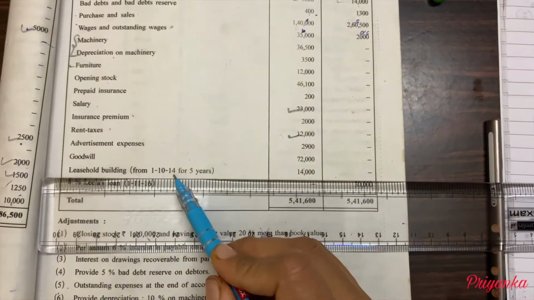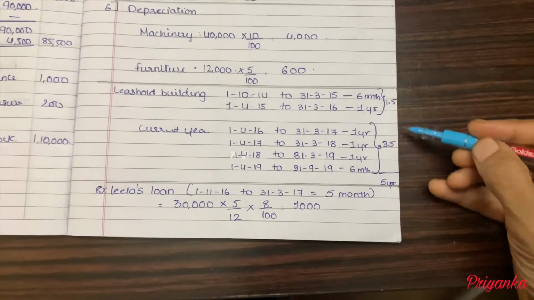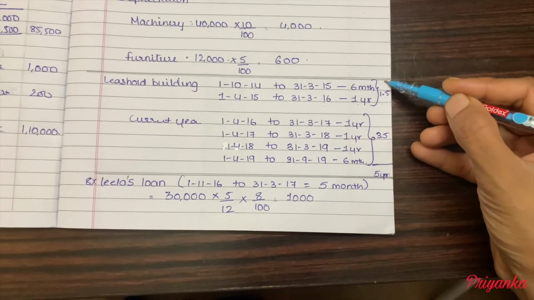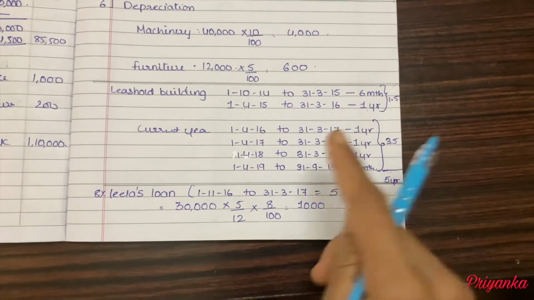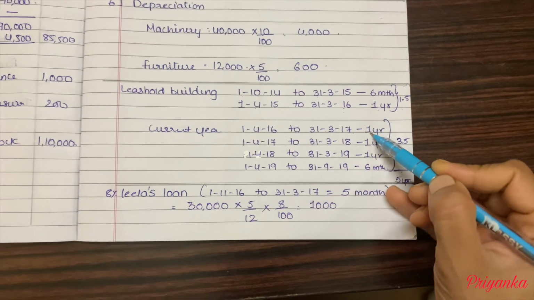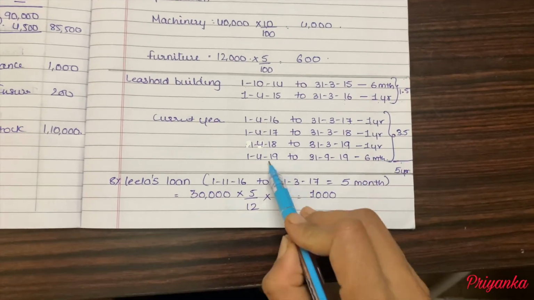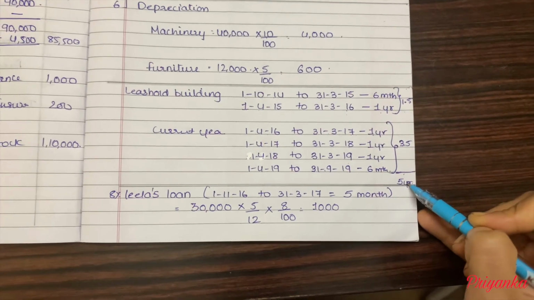From 1/10/2014 for 5 years. So it is a 5 years lease, out of which 1.5 years is already finished. Now what is left from the current year? The 3.5 years is left. That is from 1/4/2016 till 31st March 2017 comes to the 1 year. Same for the 18-19. And here we calculate the 6 month because we have to complete 5 years.